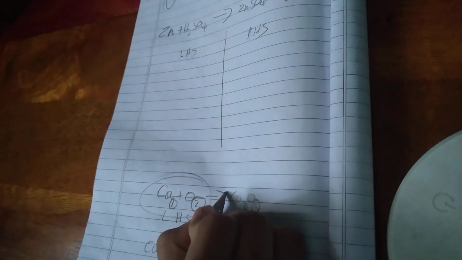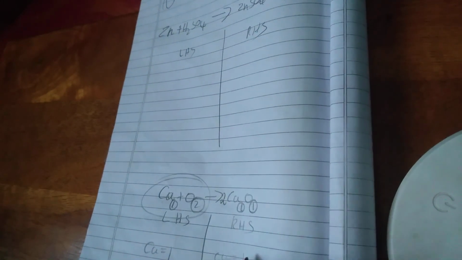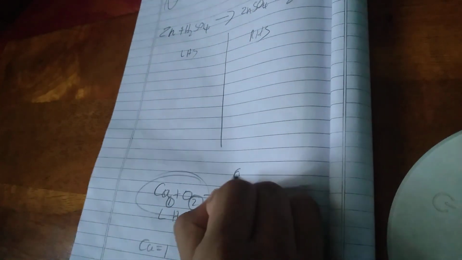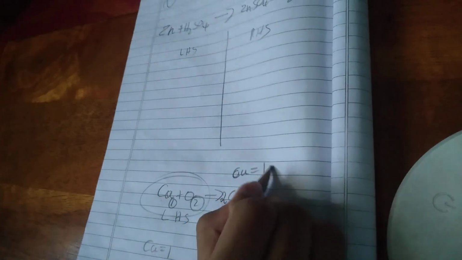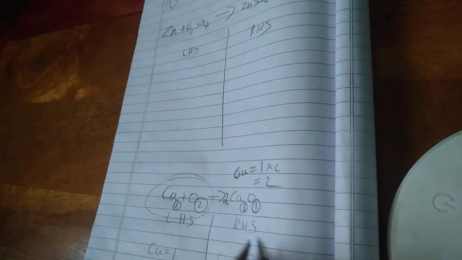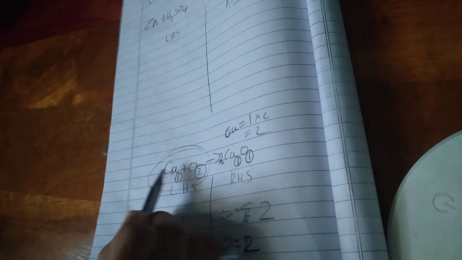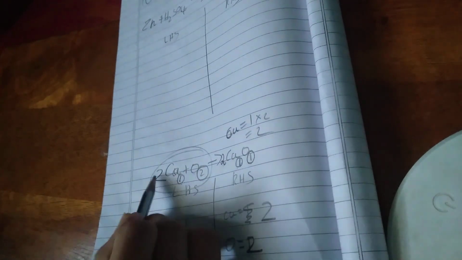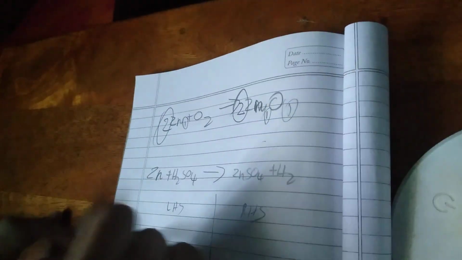So we will put 2 here. What happens when we put 2? This 2 will multiply with this and Ca will become 1 times 2. So there are 2 Ca atoms now. So there is not 1 Ca atom, 2 Ca atoms. Same thing goes here. 2 times 1 oxygen makes it 2. So now there is only one Ca here. So we will put 2 to make this into 2Ca. So we understood it. Now let's get into Zn.